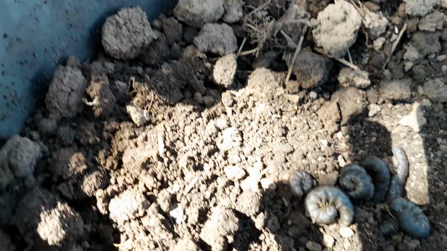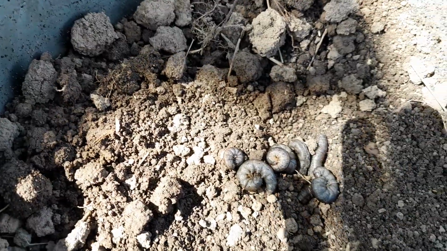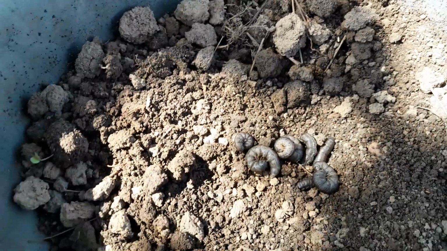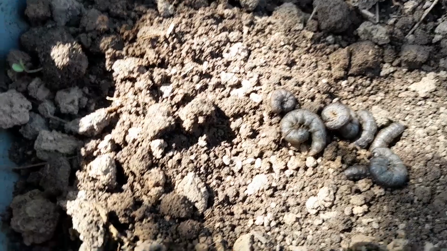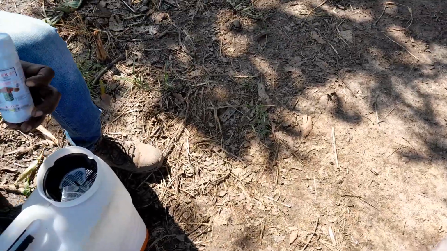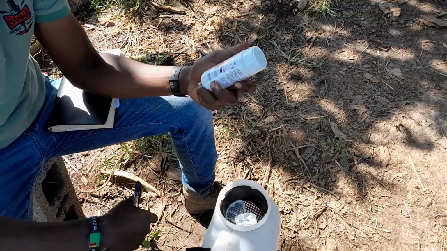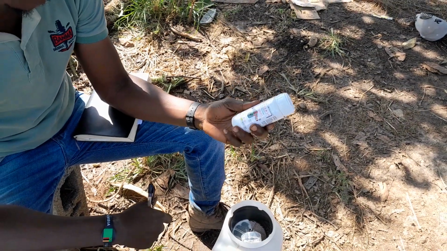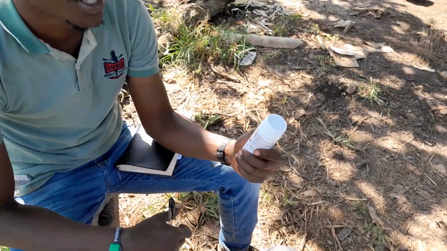So today we're discussing our pest control. We're going to show you and demonstrate how we do it. This is one of the chemicals that we're using in a 16-liter sprayer. This works for pests, viruses, bacteria, and fungus. So it's a very effective pesticide.